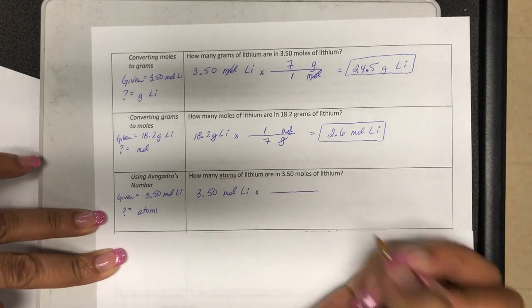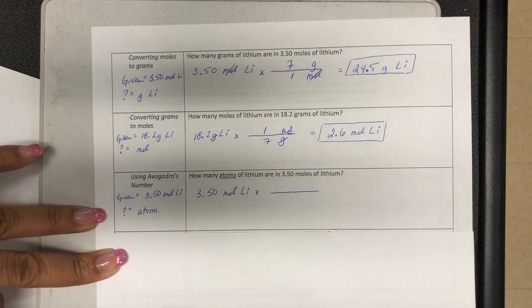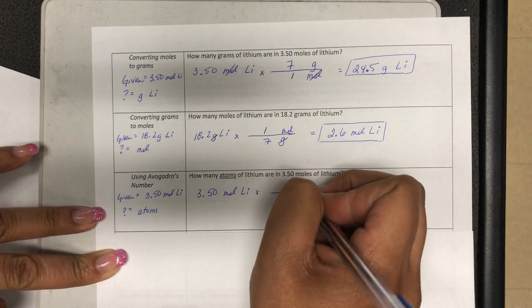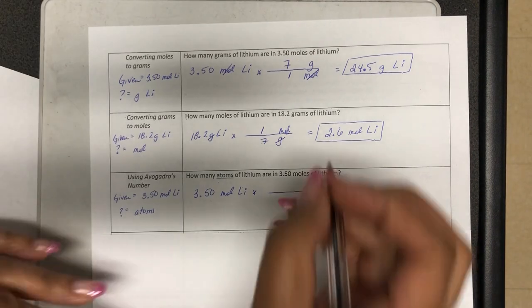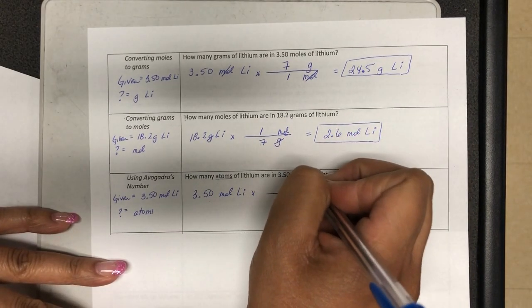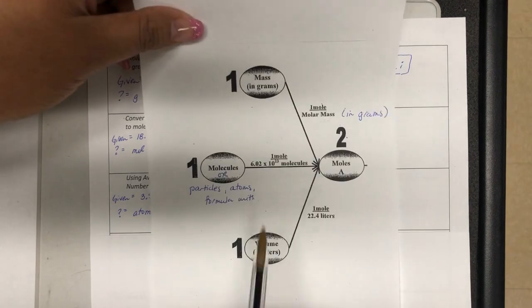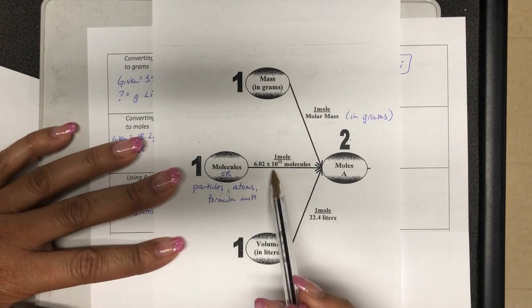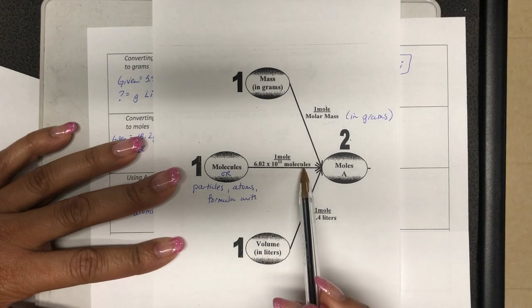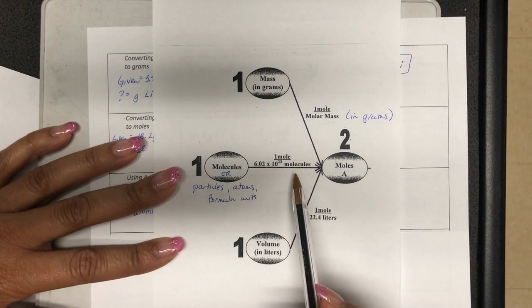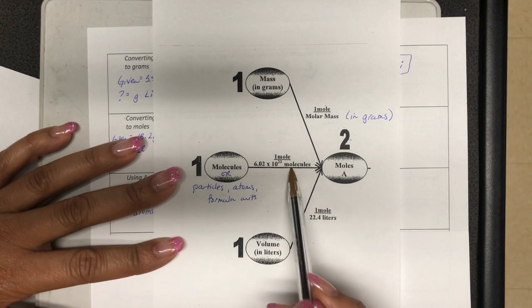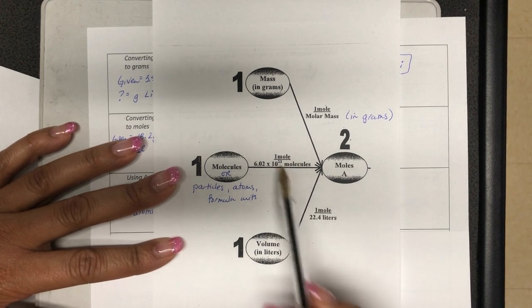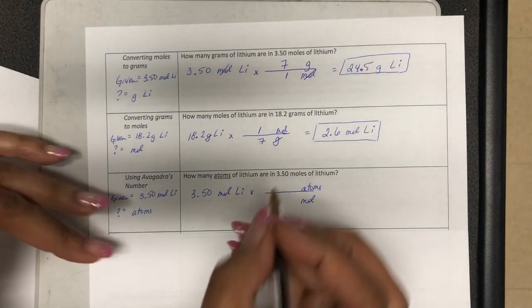So 1 step. Mole goes where? On the bottom. And what are we converting to? Atoms. So atoms goes on top. Okay, so looking at these numbers on the line, what number goes in front of mole? 1. And what number goes in front of atoms? 6.02 times 10 to the 23rd. Good. So remember, this is molecules, particles, atoms, formula units. You're going to put that number in front of it.